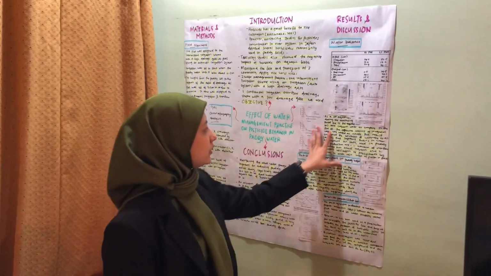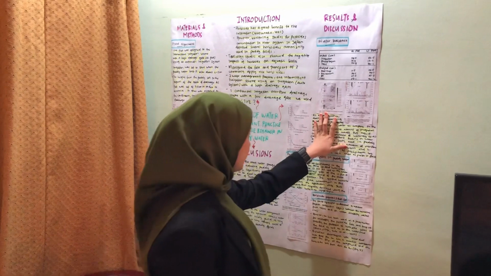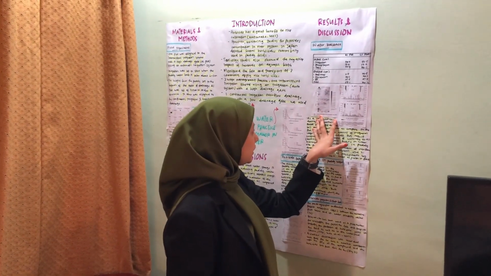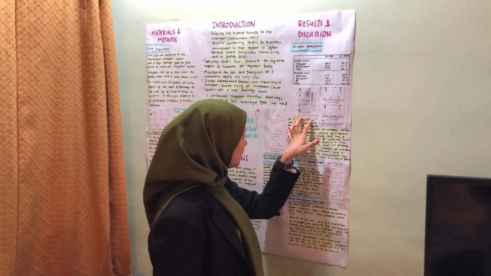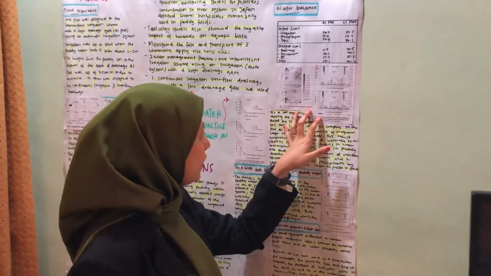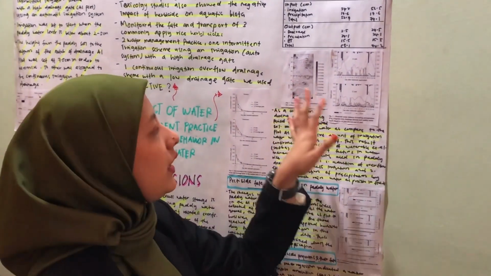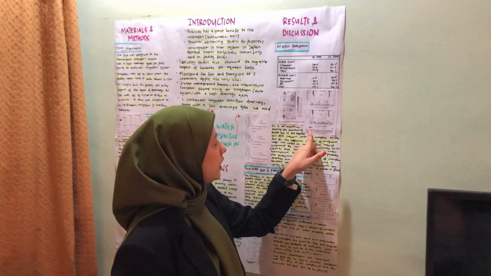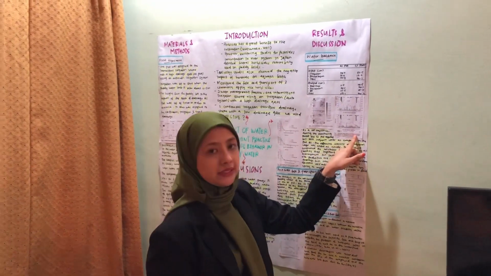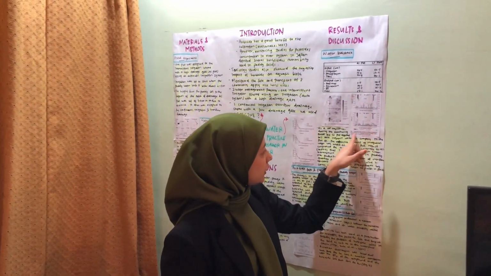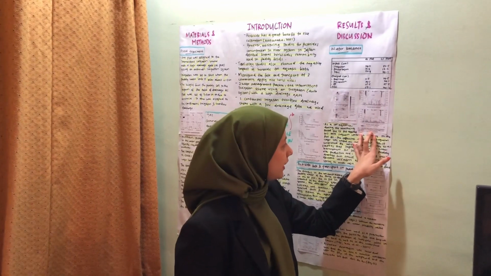This Figure 2 is about the spatial distribution of the percolation rate within the studied plots. And then Figure 3 shows the observed water balance including precipitation, irrigation, drainage and paddy water depth in the AI plot above and the CI plot.